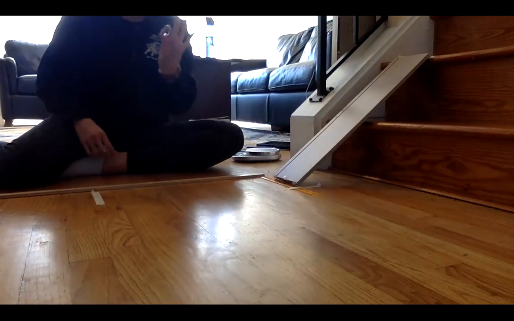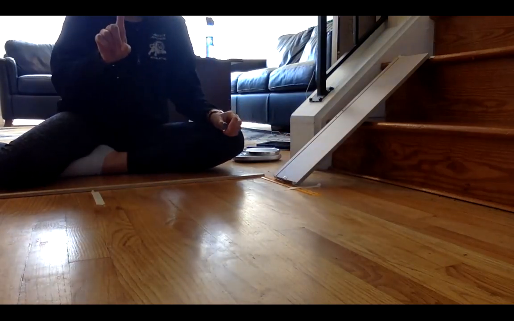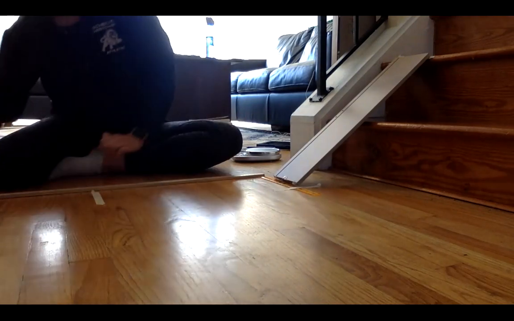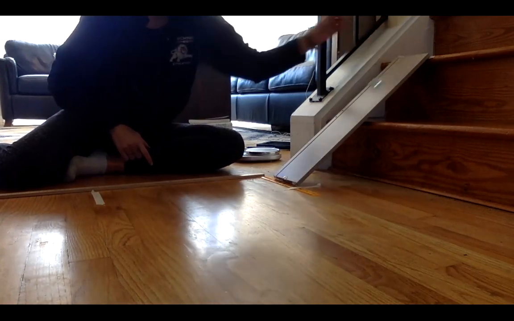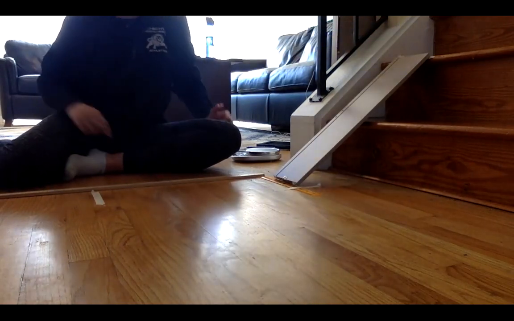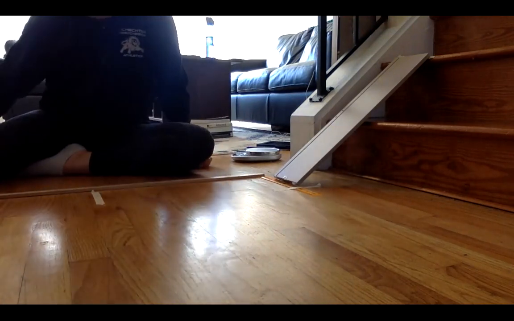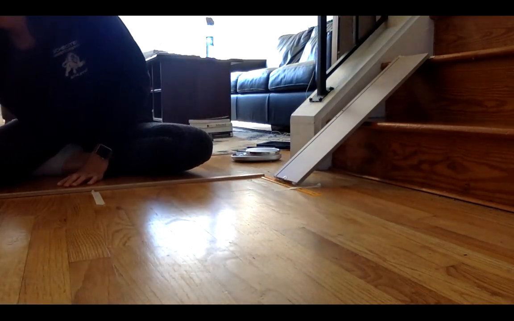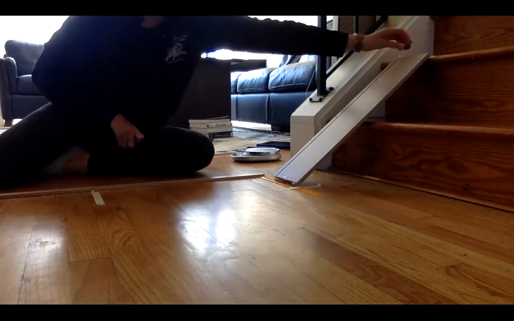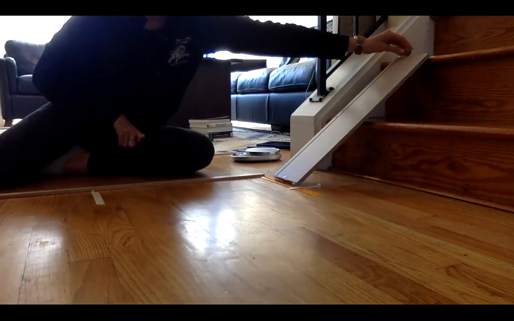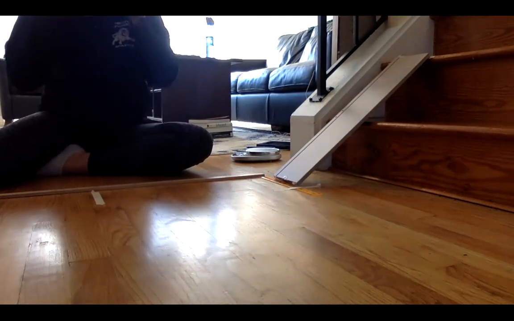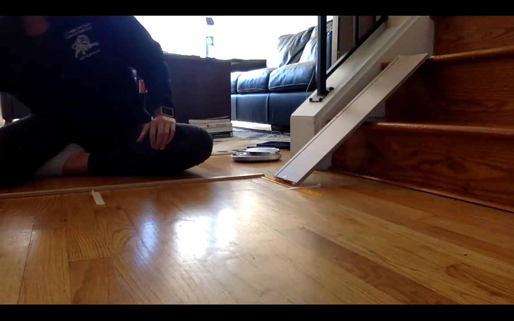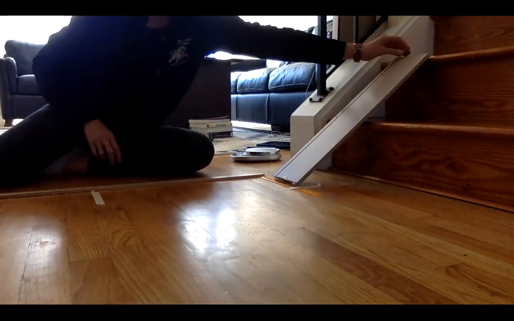Okay, last one is our glass marble. Trial number 1 for the glass marble. 3, 2, 1, go. Trial number 2 for the glass marble. 3, 2, 1, go. Okay. Last trial for the marble. 3, 2, 1, go.